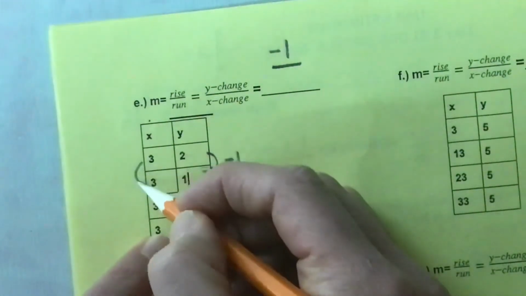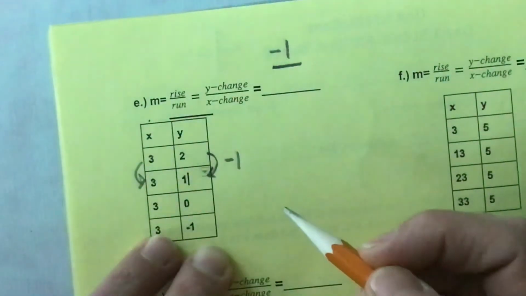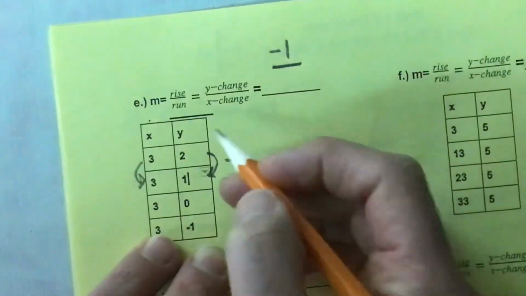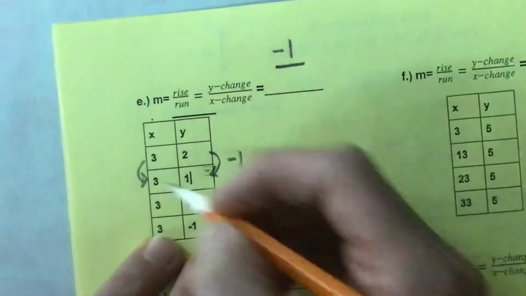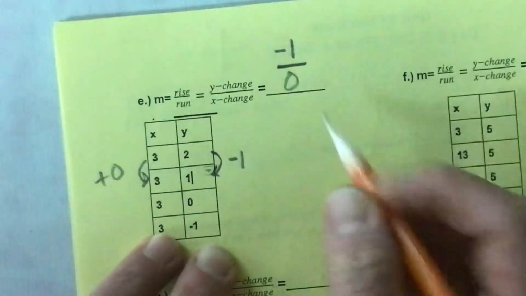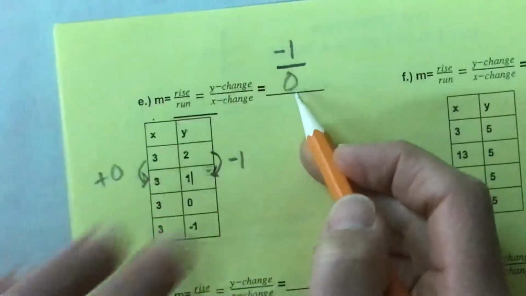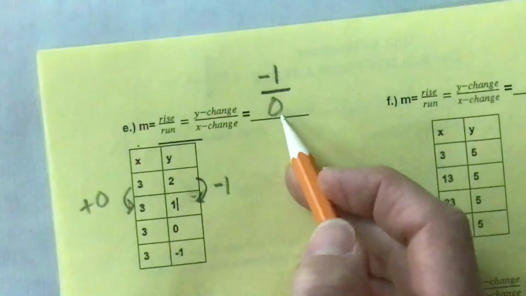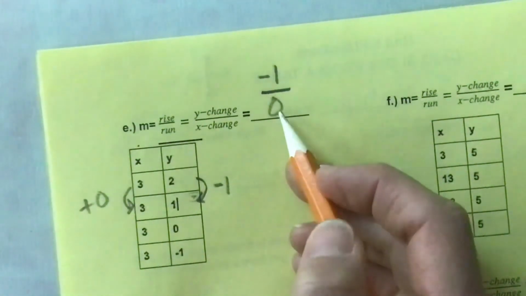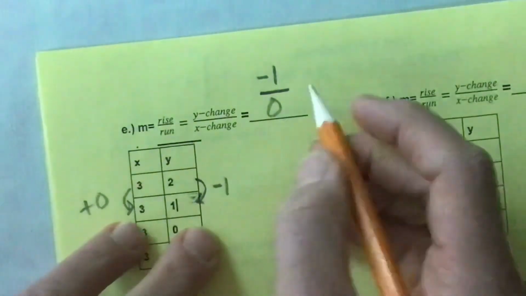Okay, maybe you noticed, how do I get from 3 to 3? I'm not adding anything, and I'm not subtracting anything. So what represents nothing? What number represents nothing? 0. So we've got 0. Now this is not an okay answer to leave. You have to tell me if this is 0 or if this is undefined. And so remember that we cannot divide by 0. Dividing by 0 is not possible.